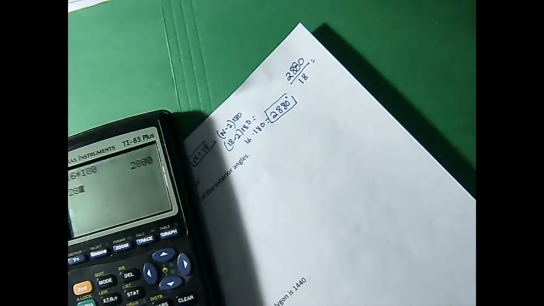I'll divide by how many I got, and I got 18 angles in an 18-gon, so I'll divide that by 18, and that'll give me the measure of each interior angle. I'm going to hit that with my calculator again, the 2880 divided by 18. That gives me 160 degrees for the interior angles.